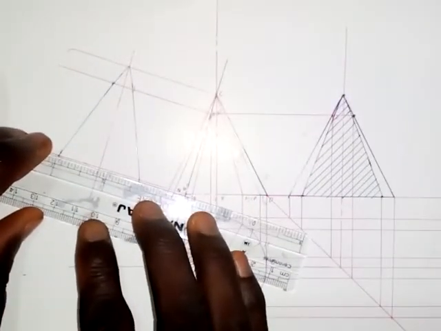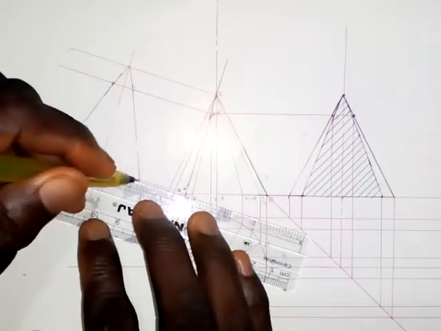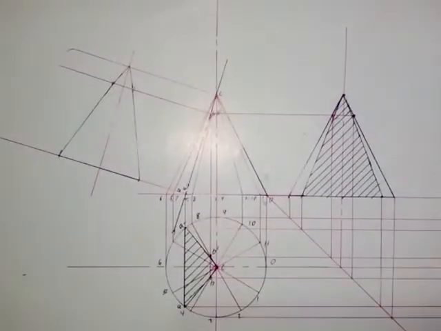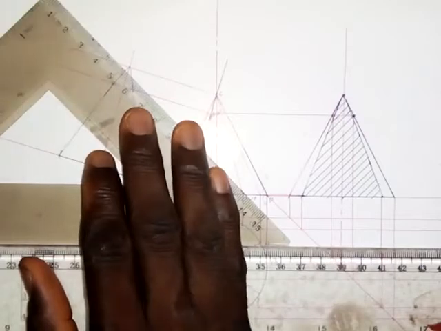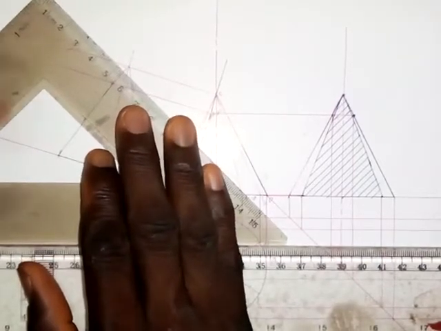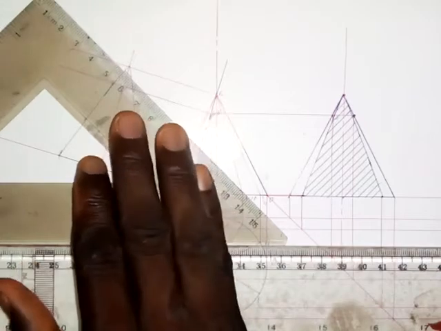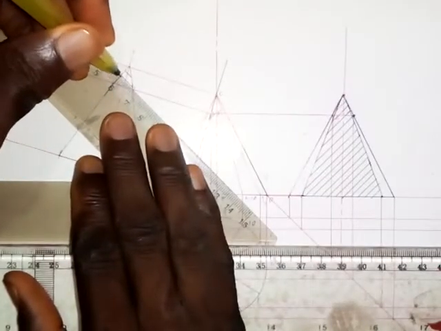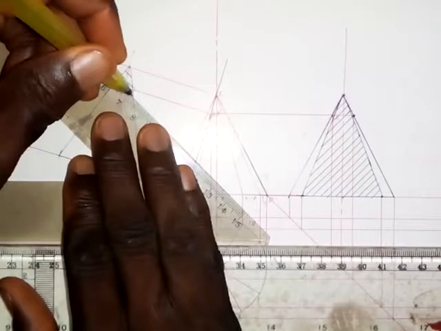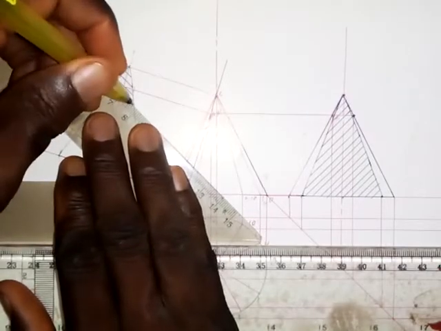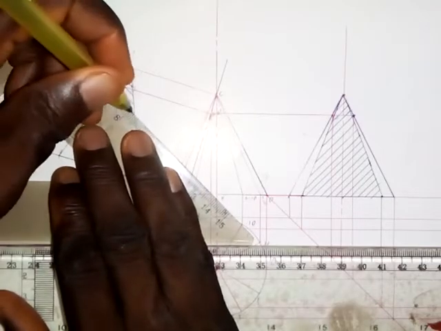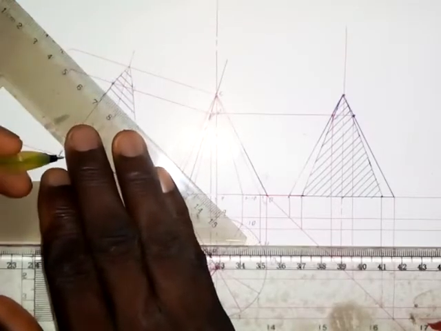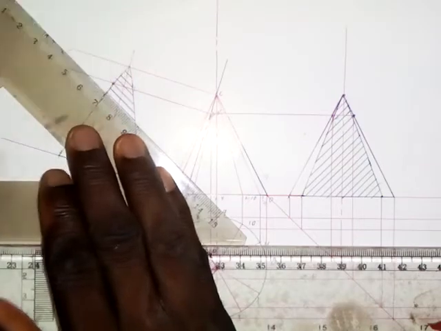Then here I'll make this a thick line, and I'm going to arch this surface. Okay.